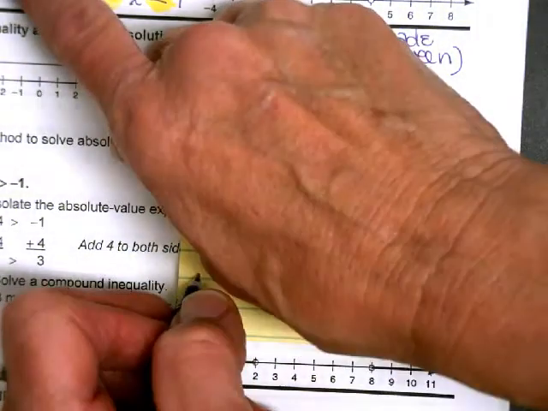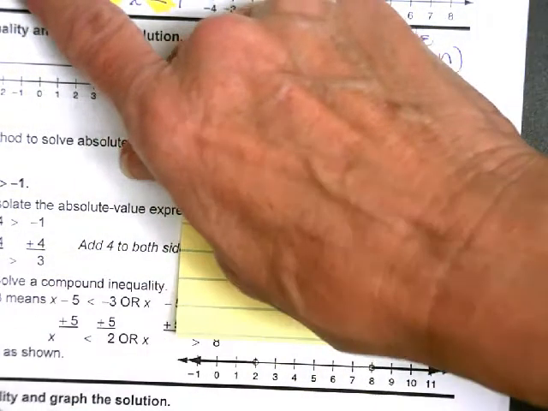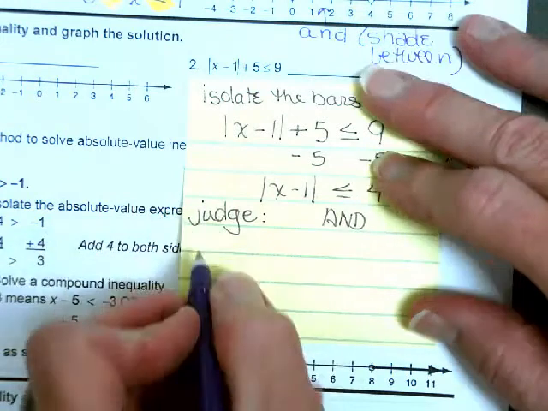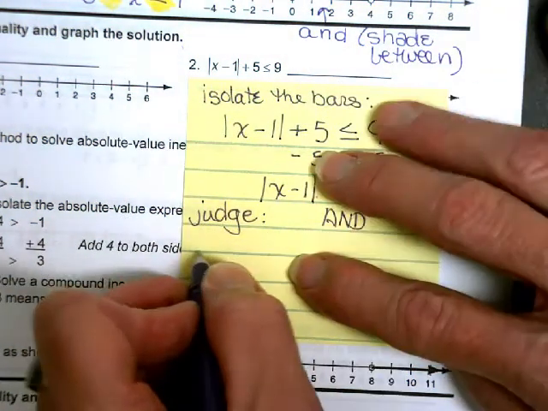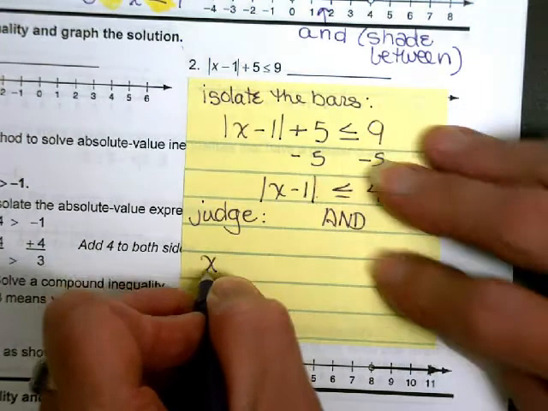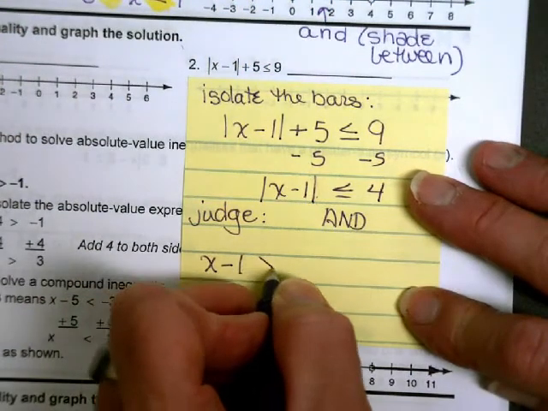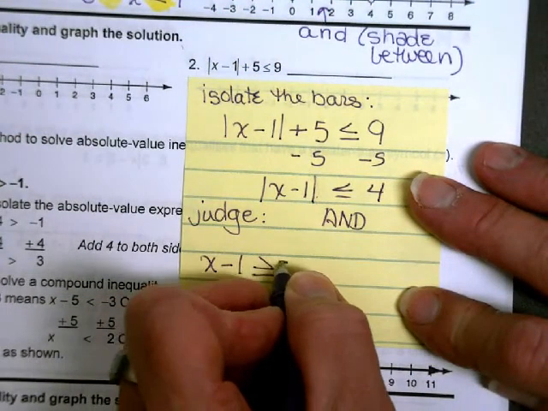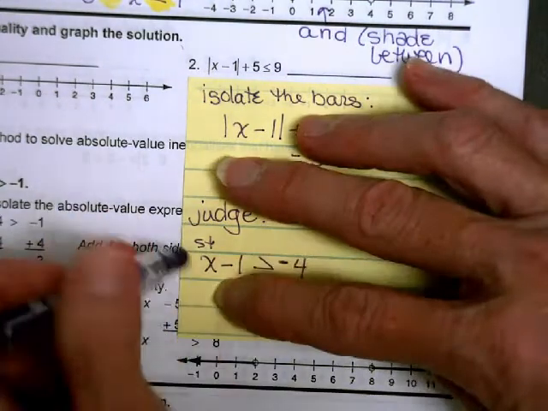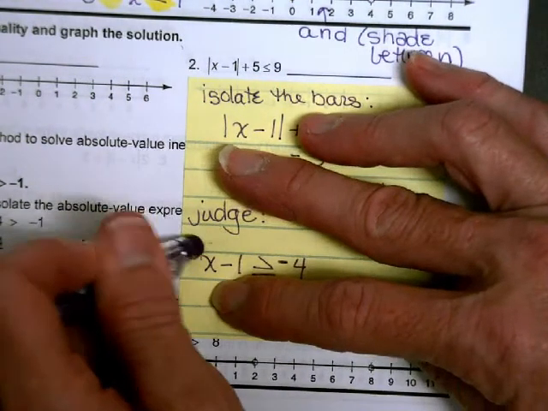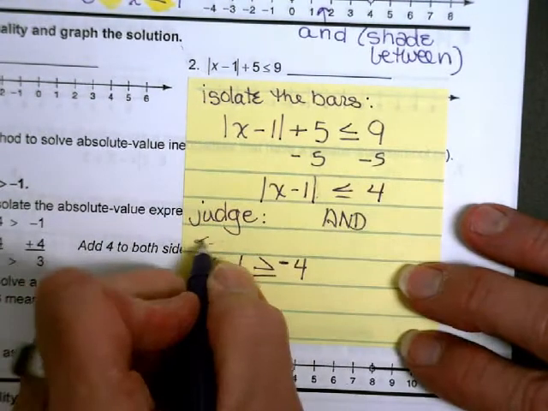Okay. What they said, they didn't even use words up here. They just said solve the compound inequality. So you've got, after you decide it's an and, you've got a case of x minus 1, switch the sign. I call this the switch case.